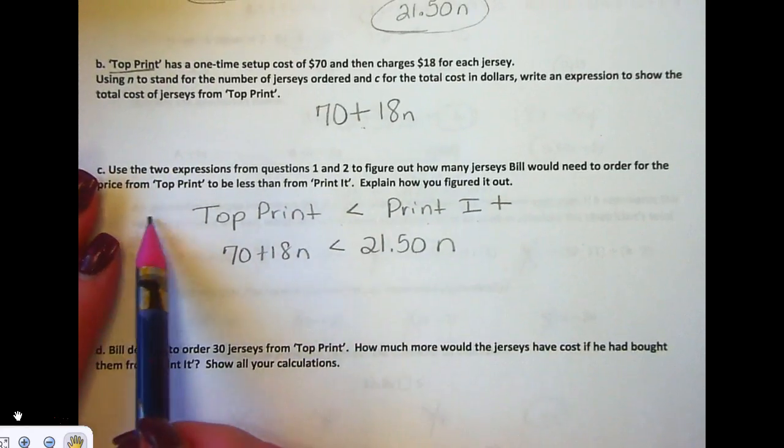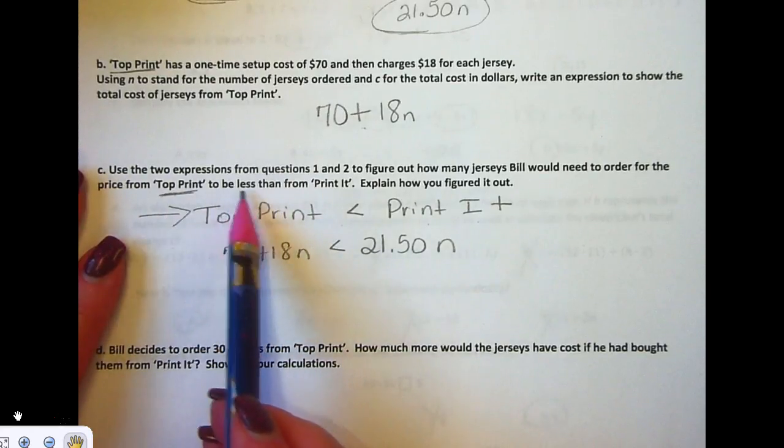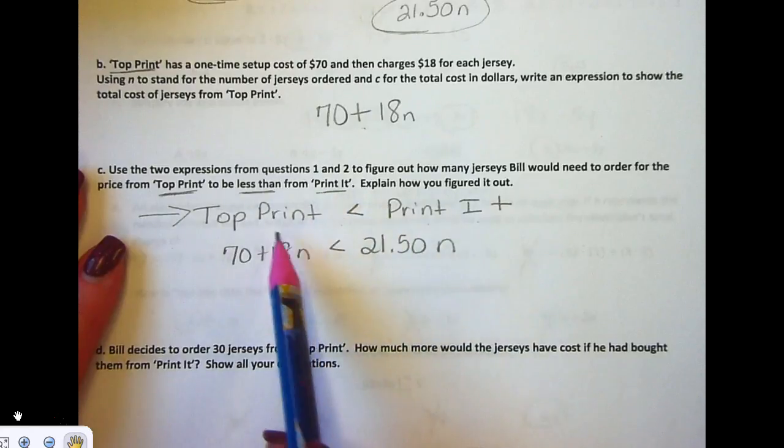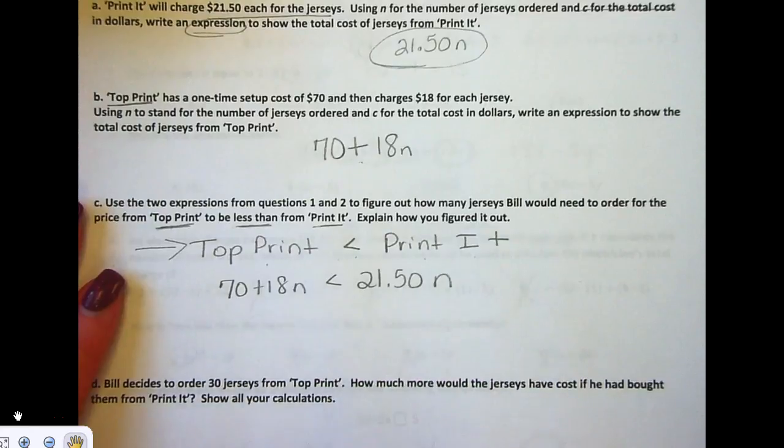Do you all see how I set this up? Top Print less than Print It. Then I just took the numbers and put them in.